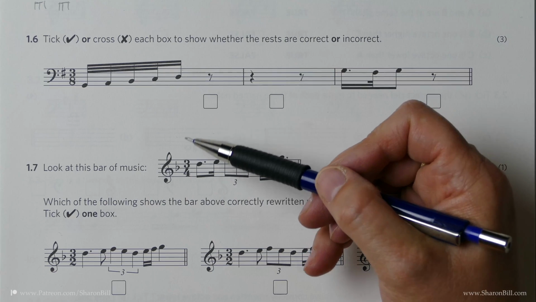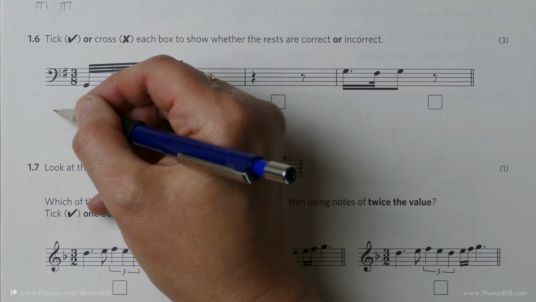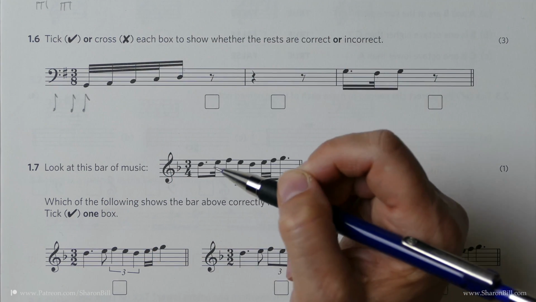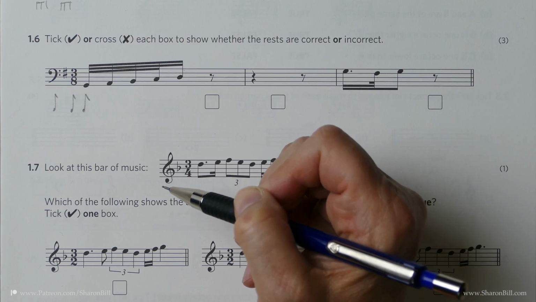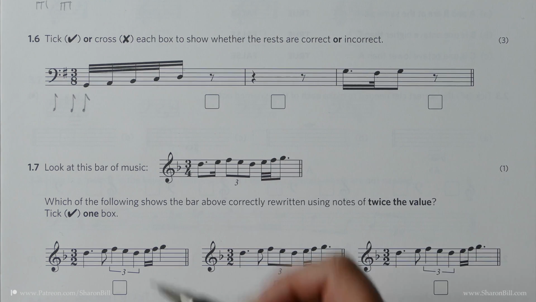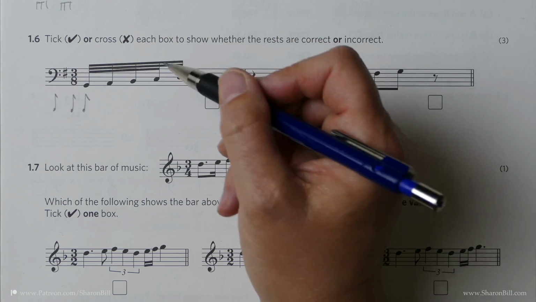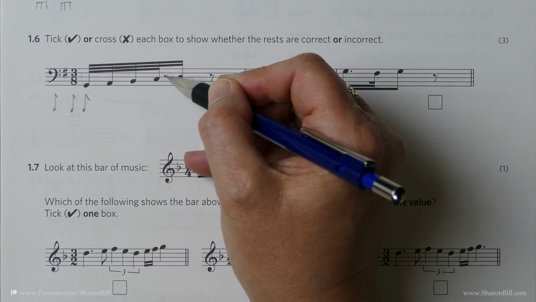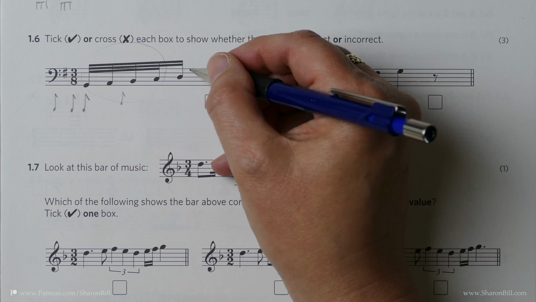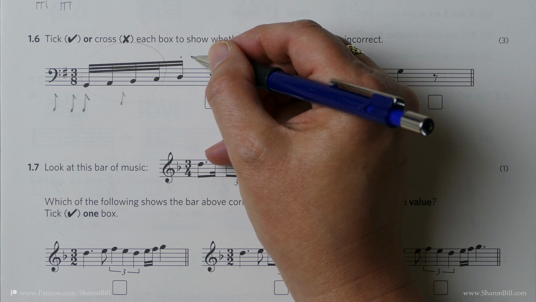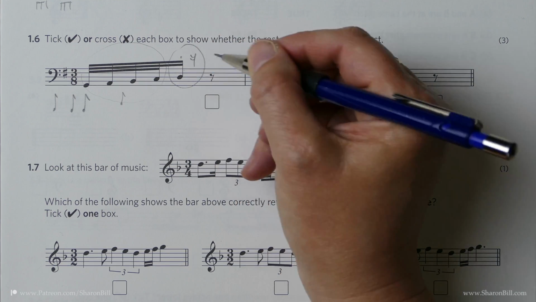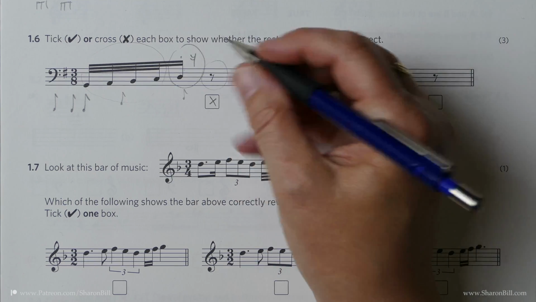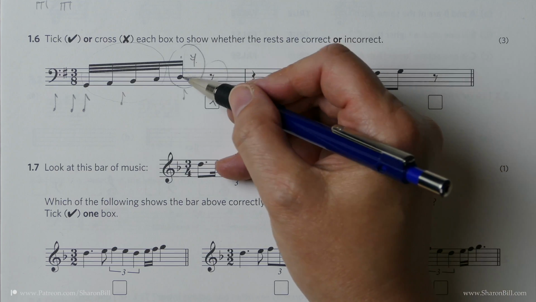Now we need to look and see if these rests are correct or not. So we need to show each quaver beat, 3 quaver beats. Remember, each new beat requires a new rest, apart from a full bar, which we can just use a semibreve rest to show a full bar's rest, regardless of the time signature. And so here, we should actually have another rest to complete that quaver beat, so that's missing. So that's incorrect actually. There's not enough rests to complete that bar, is there?